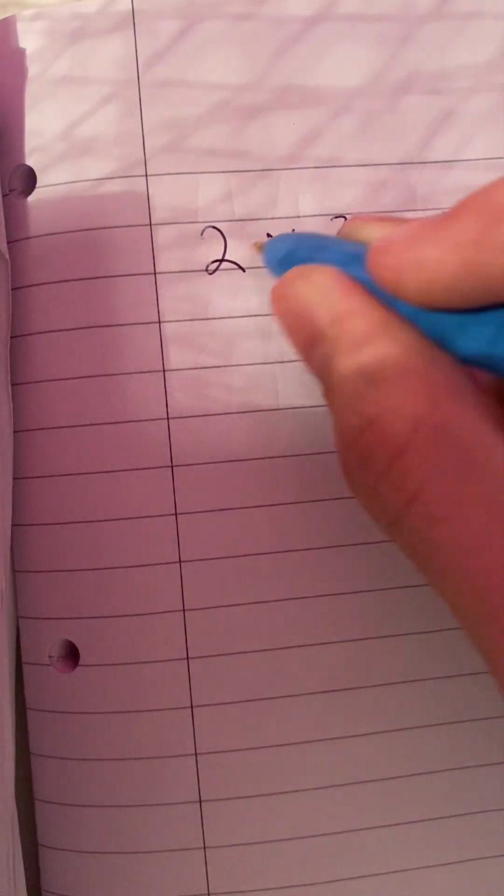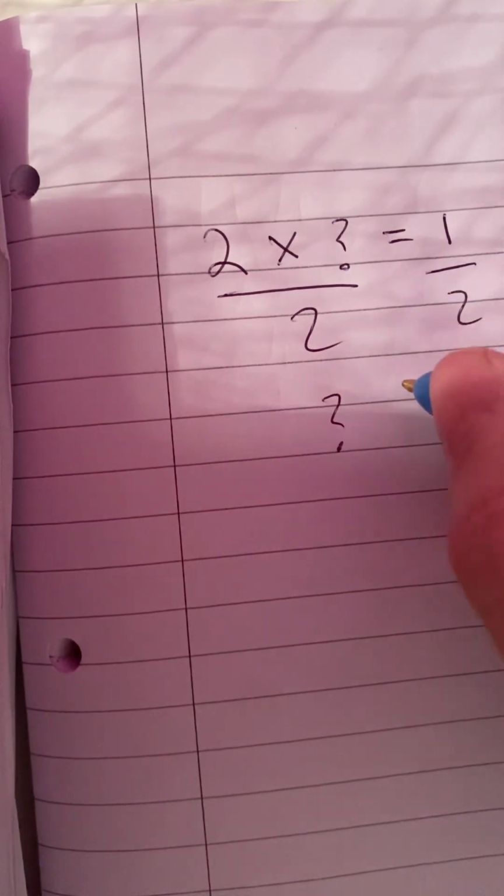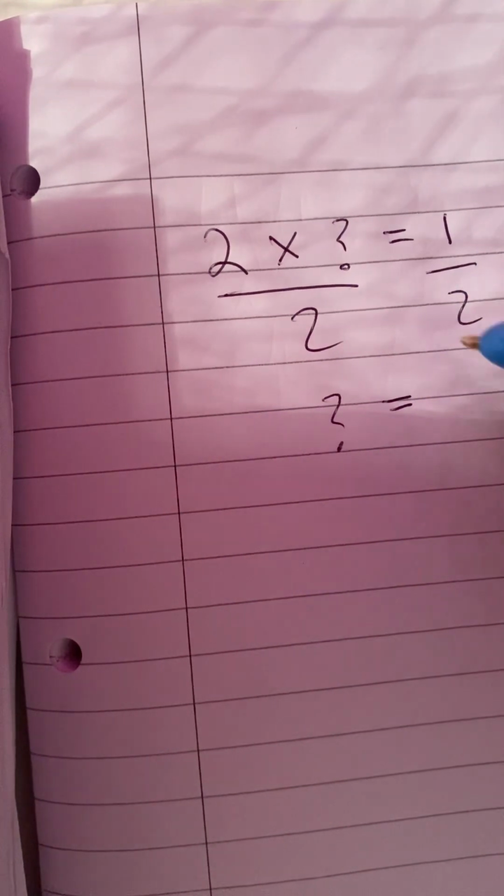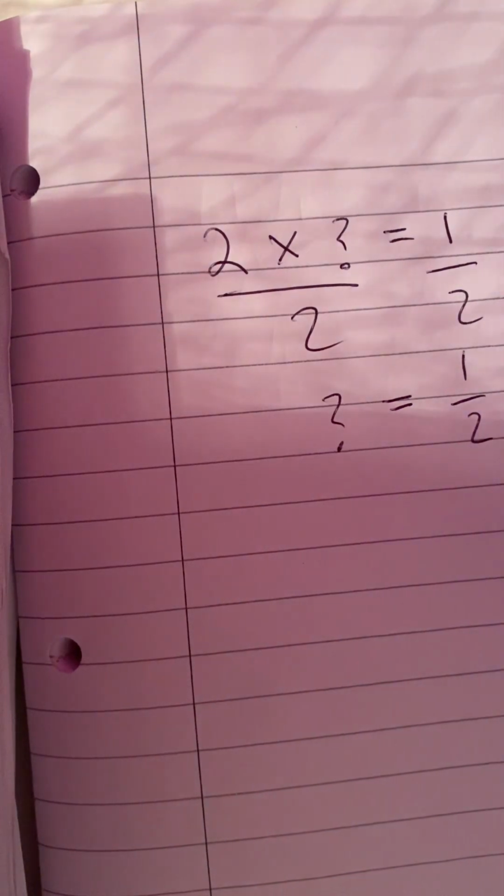So for example, if I have 2 and I want to find the reciprocal of 2, I need to think: 2 times something will be equal to 1. And 2's reciprocal will be whatever this is. But of course, we know how to solve this. We just divide both sides by 2. So doing this, I get that this missing term is equal to 1/2.